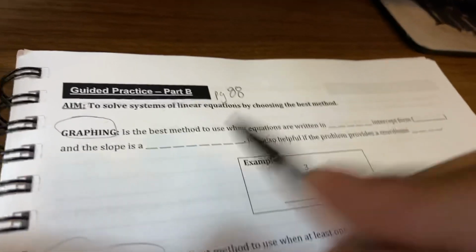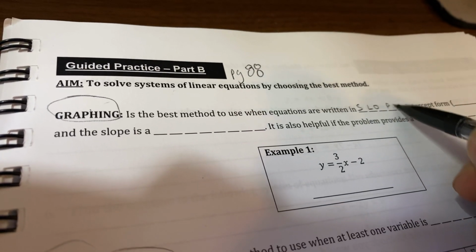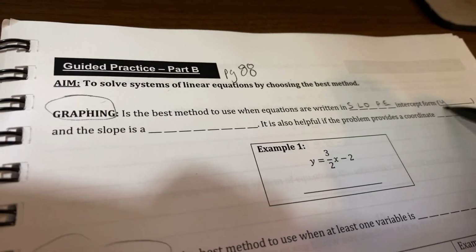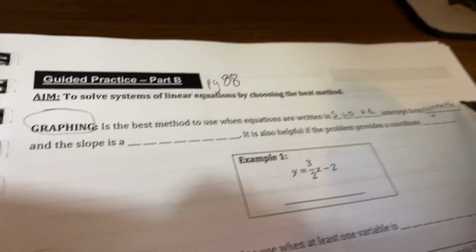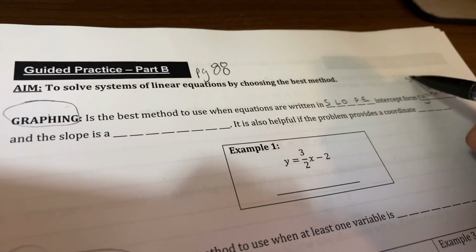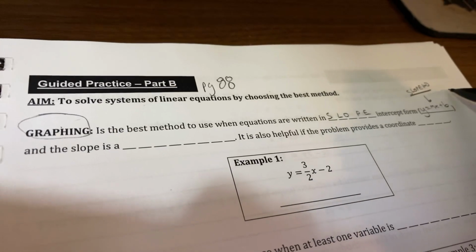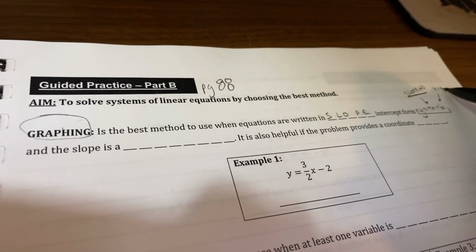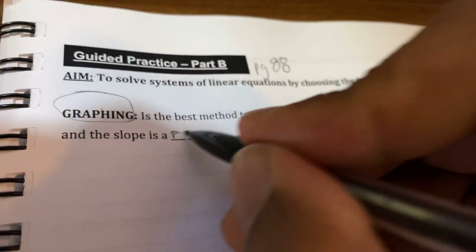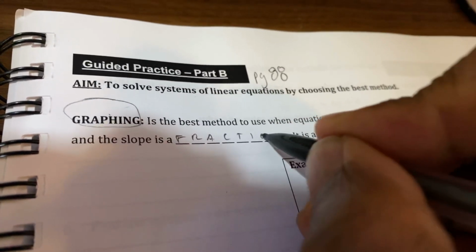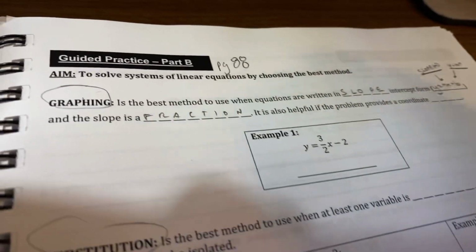So graphing is the best method to use when equations are written in slope-intercept form. Go ahead and fill this in. You should know what that looks like. Y equals, that's right, mx plus b. Which variable is my slope? That's right, my m. Which variable is my y-intercept? That's right, my b, where the line hits the y-axis. And the slope is a fraction, because it tells you what directions you're moving. It's also helpful if the problem provides a coordinate point.